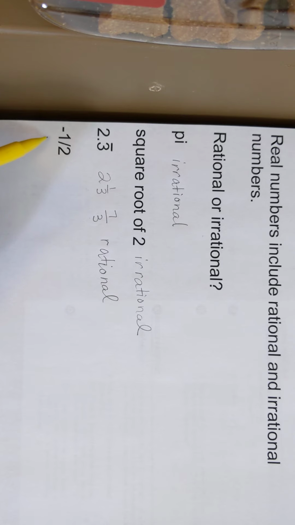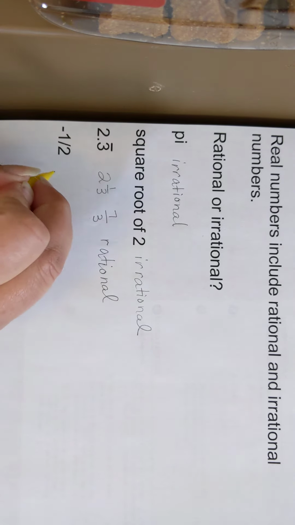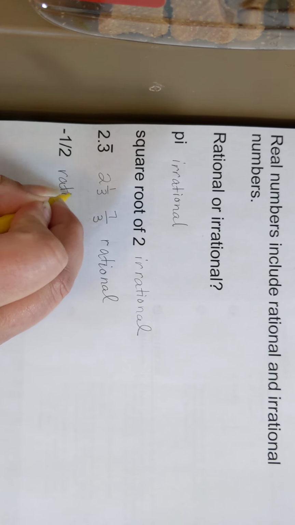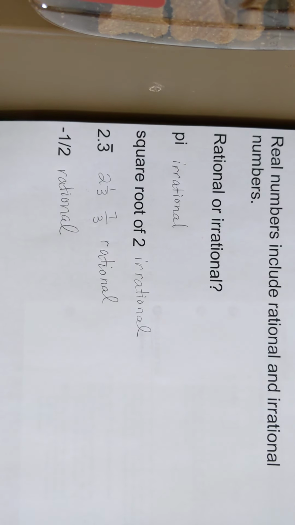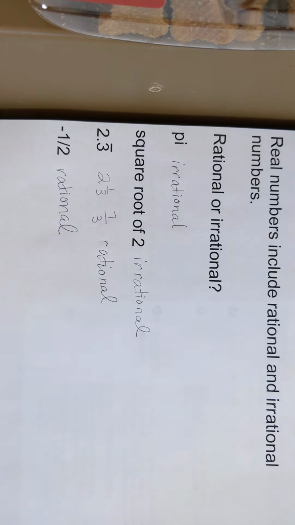How about this one? You might look at that negative sign and it might throw you off a little bit. You might say, I don't know if that's rational or irrational. It doesn't matter. Can it be written as a fraction? Yes, because it already is. It doesn't matter that it's negative. So this is also rational. All right, have fun with lesson 100.